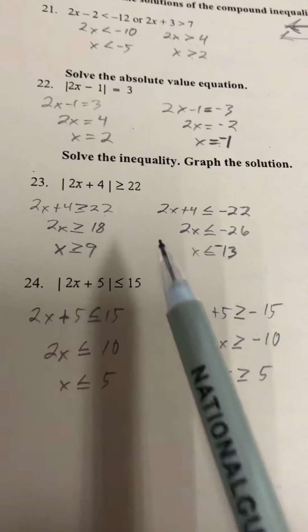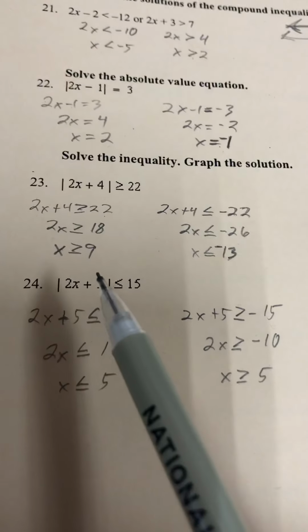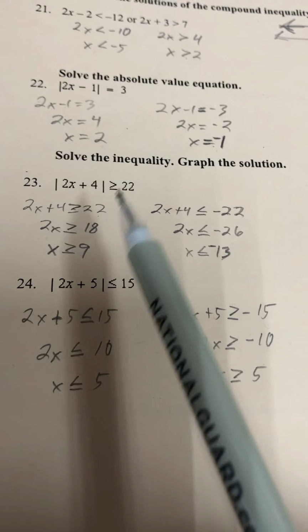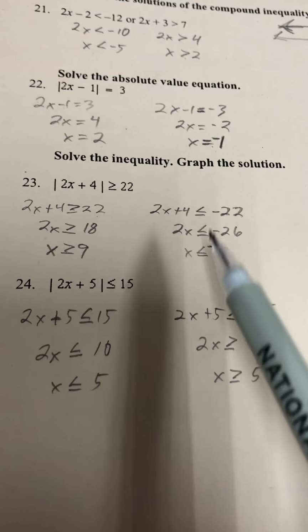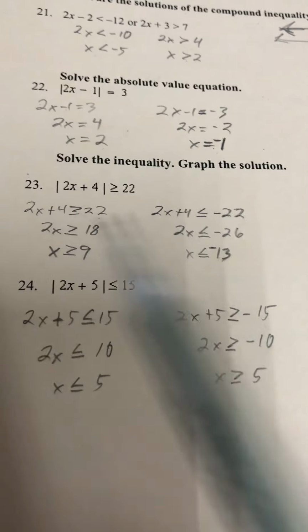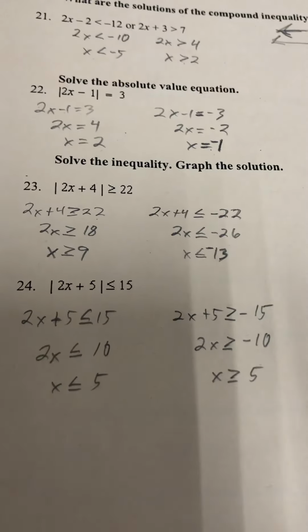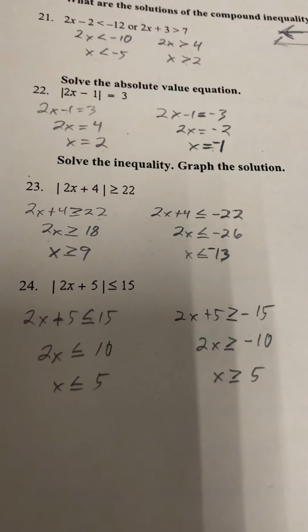Same thing here for these two. But it's an inequality absolute value. So remember, you flip the sign. When you plug this number back in, you'll see that it works. Same thing for this one. Plug in those numbers back in, you'll see how it works. Could equal that.